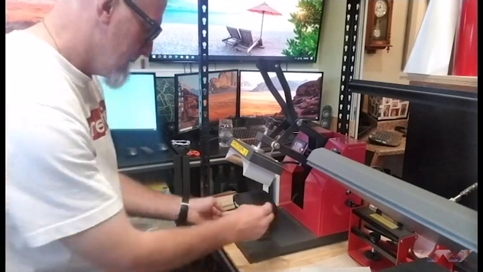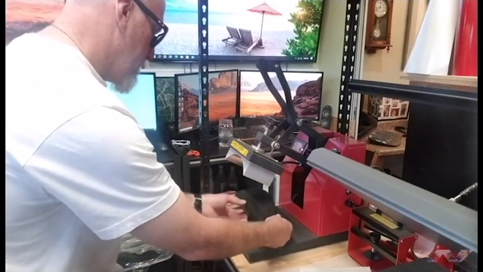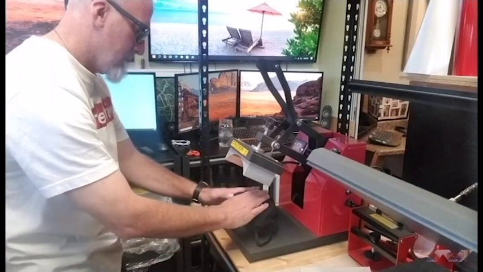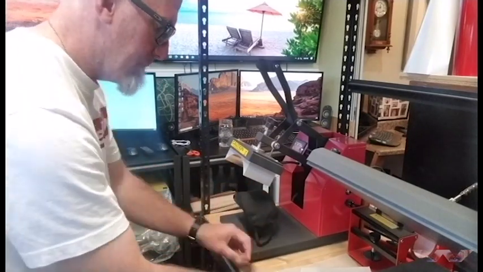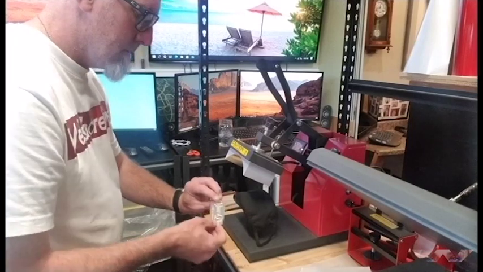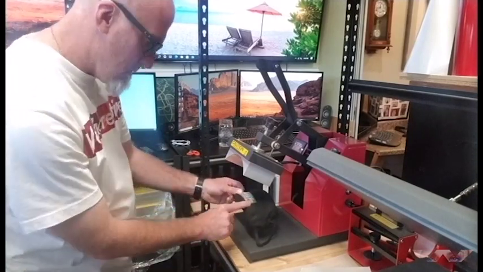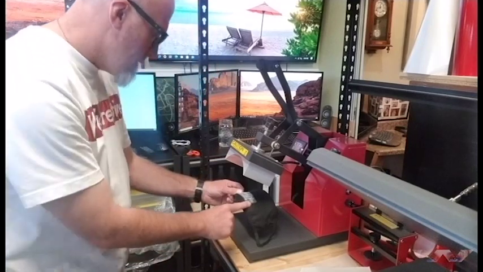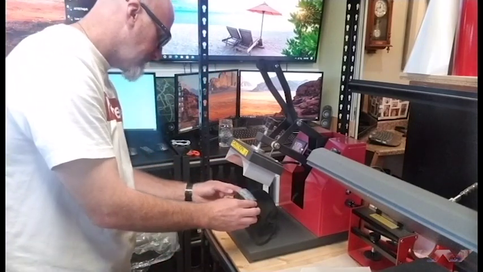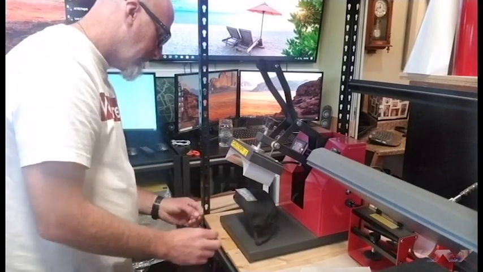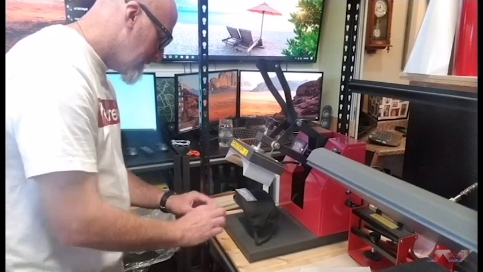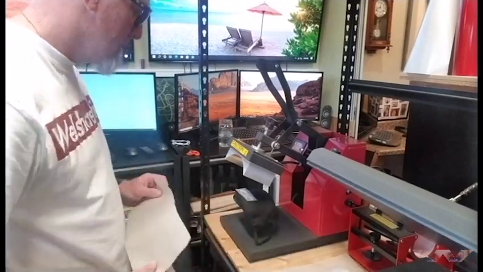Might do is move this over a little bit so I can get closer to the edge of the mask, like so. And then what we're going to do is take our parchment here.